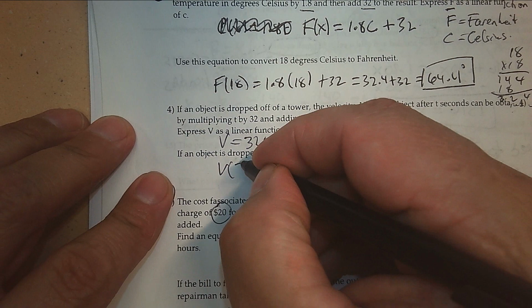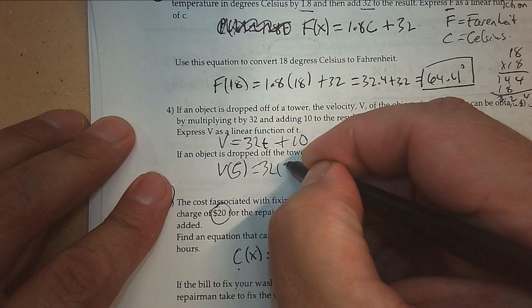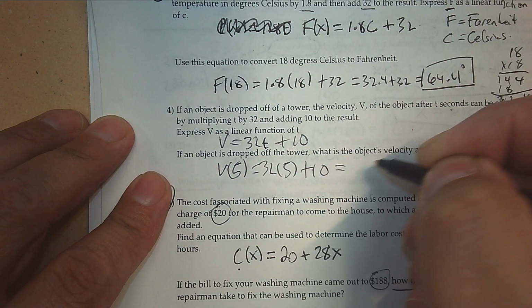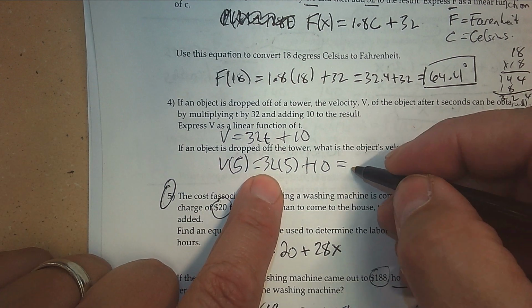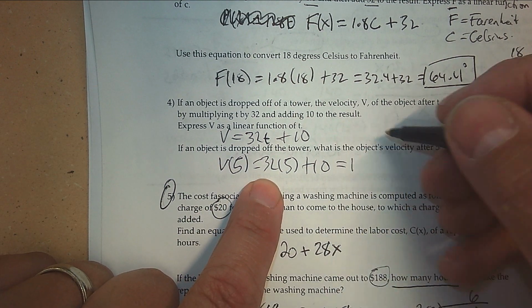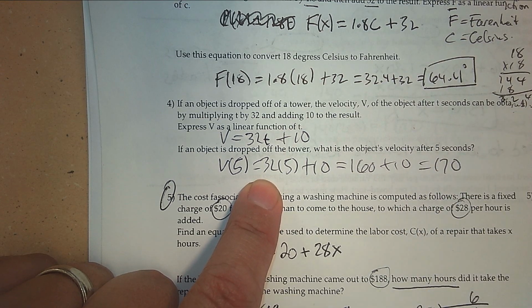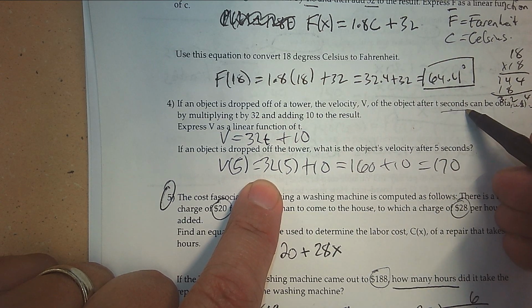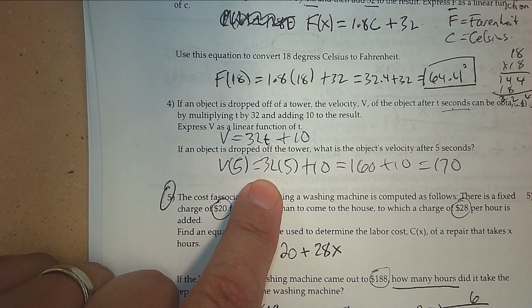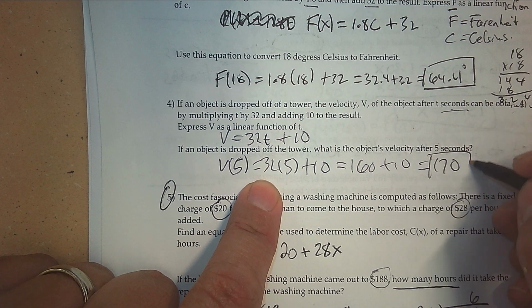So then you can plug in 5. And we have seconds, but we don't have any other unit. So the answer is 170.